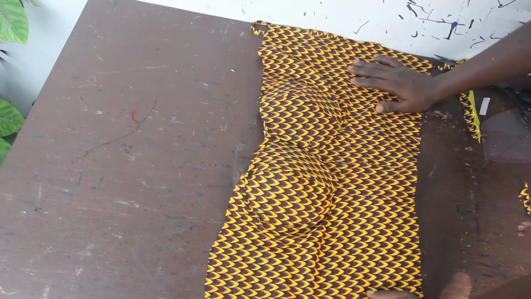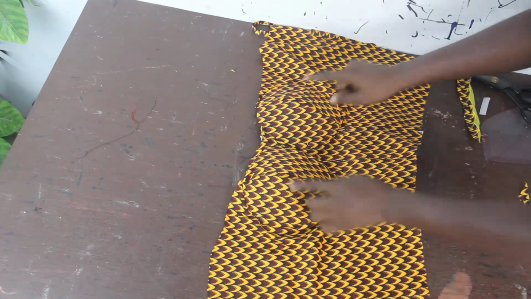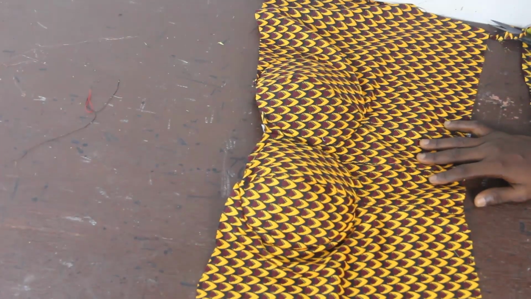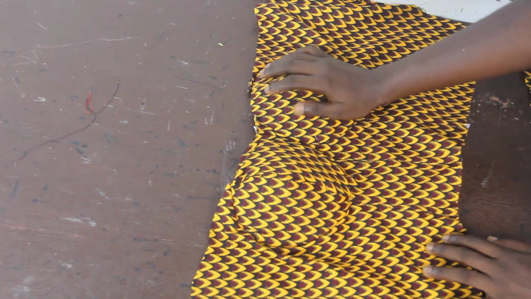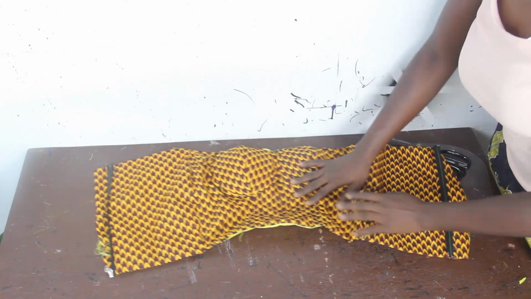So I'll go ahead now and join up the lining and use the lining to turn this, so you can have a closer look at how the bust area is. You can see the corset. This is actually so beautiful, and you can see the bony just holding it firm. So after turning it with our lining, guys, this is what we have.